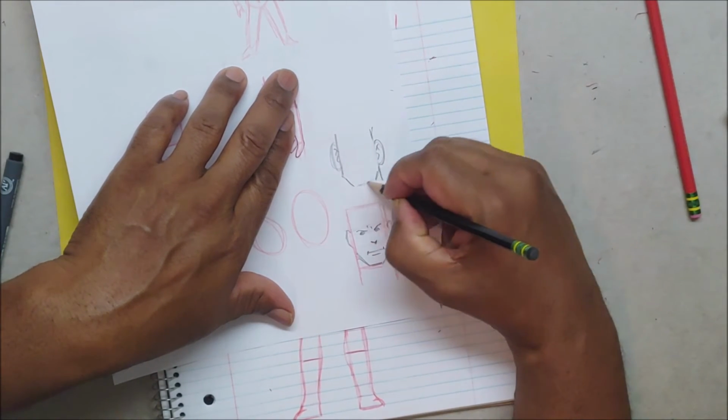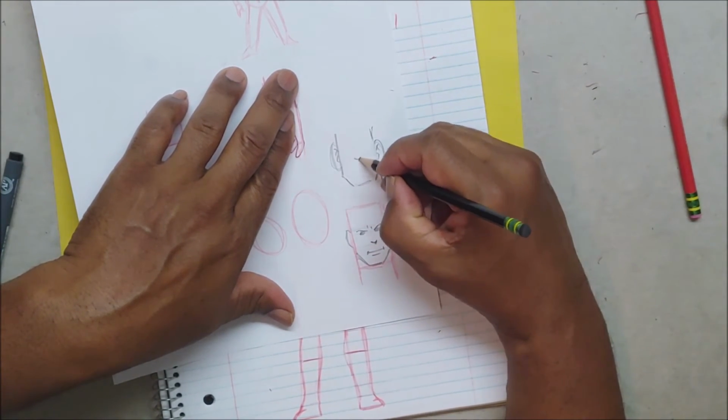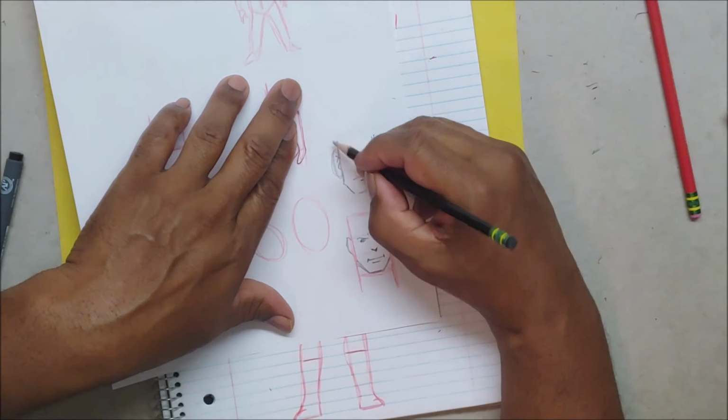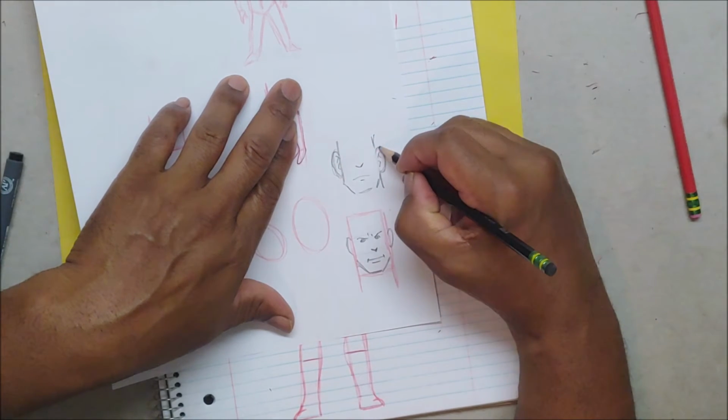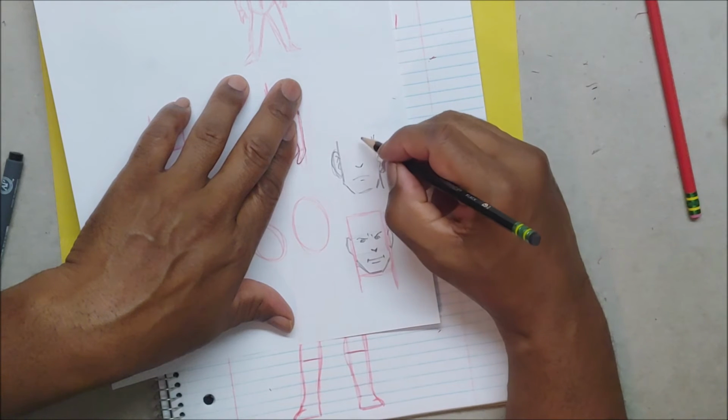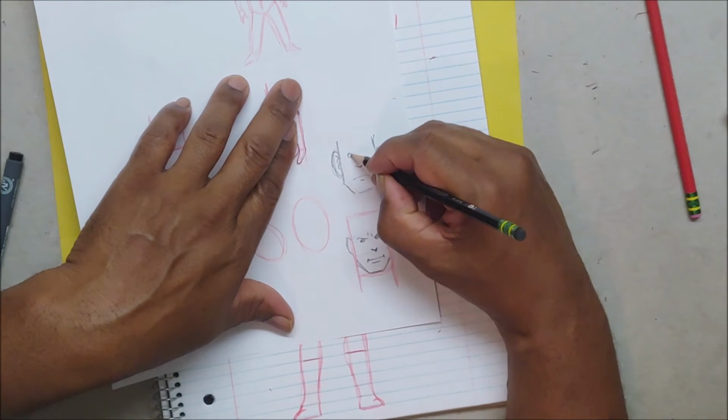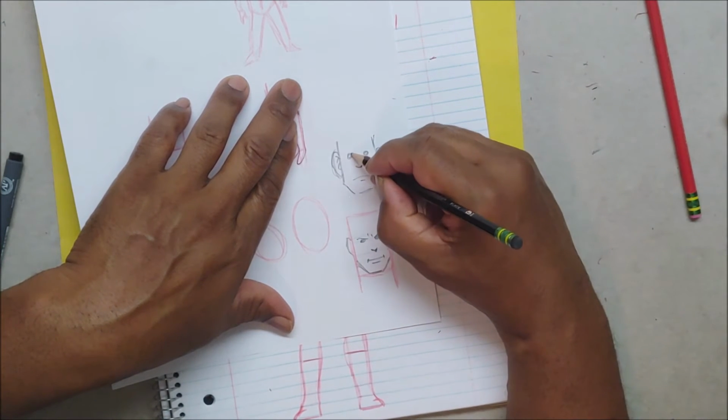Your chin. Just don't make them too big. Unless he's like hearing man, with the biggest ears, and he can hear anything. Circle, circle.